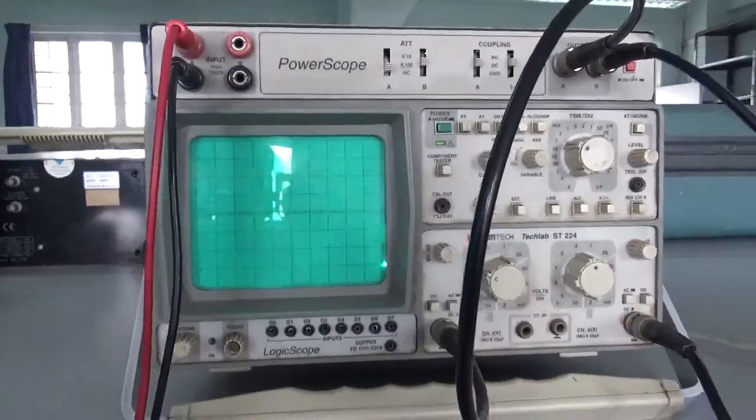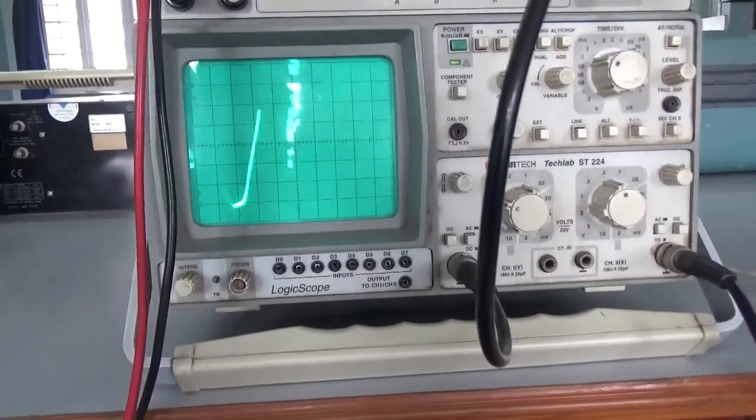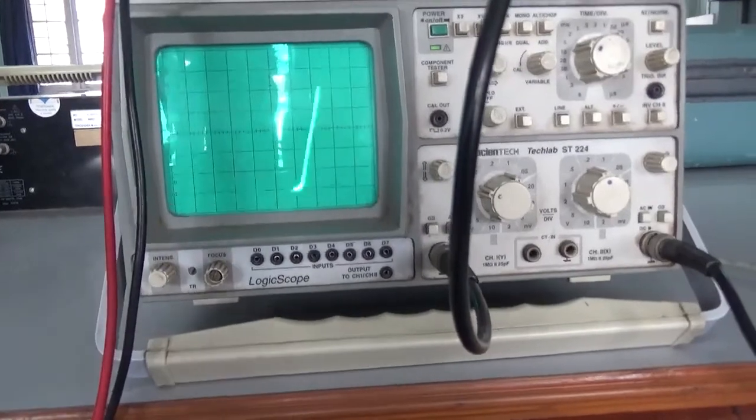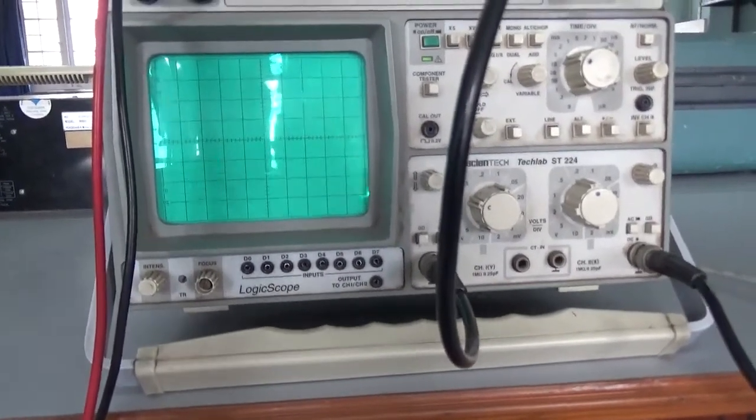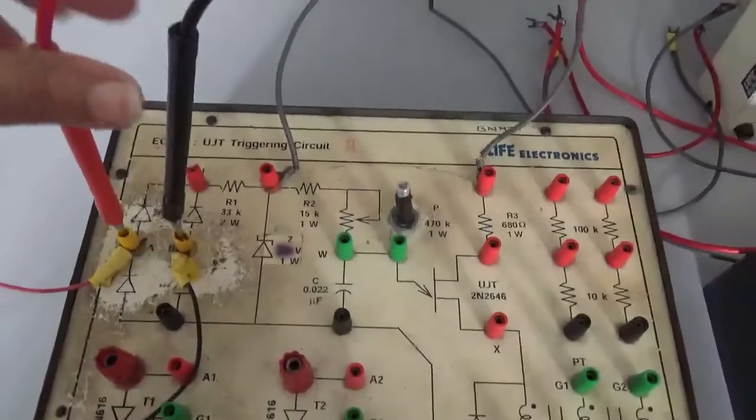Okay, this waveform you have to draw in the graph sheet. This is the first waveform we will be drawing in the graph sheet. It is a sinusoidal signal with 50 Hz frequency and the peak value is 300 volts. Now this supply we have provided across these two terminals.